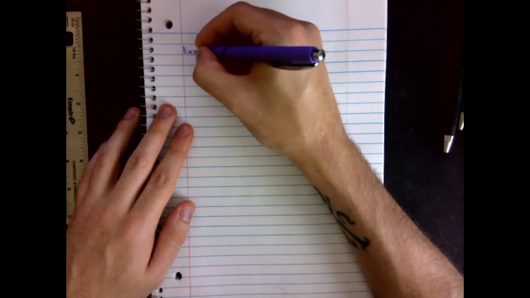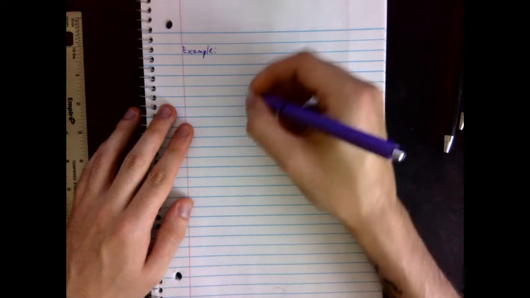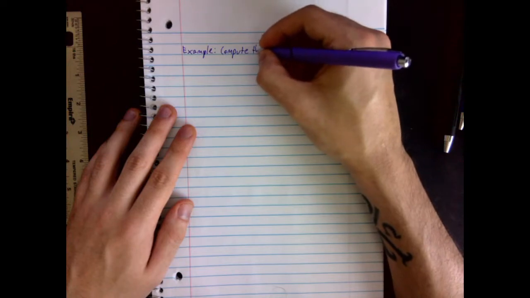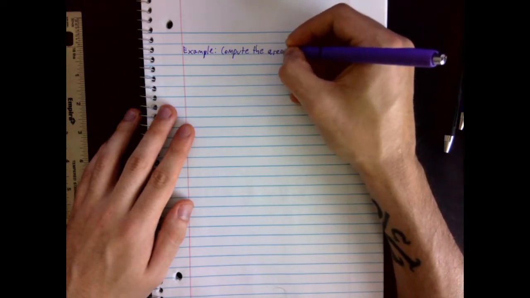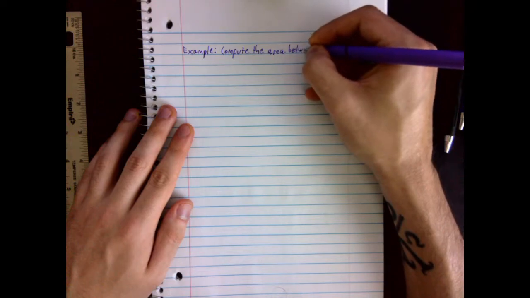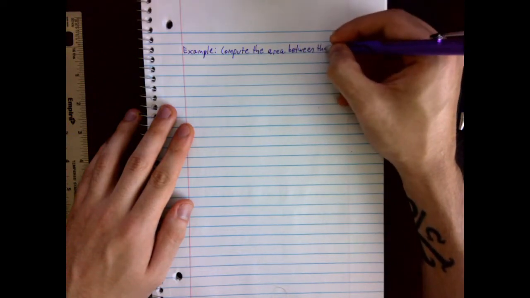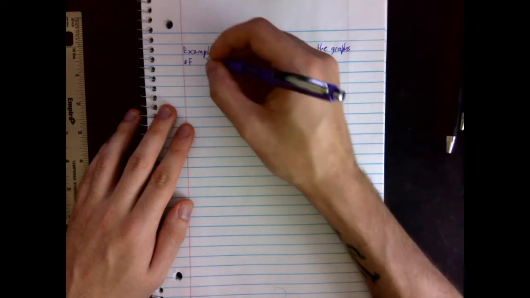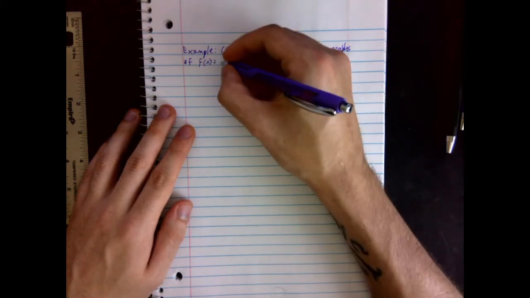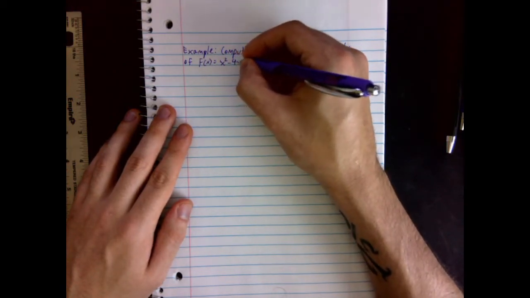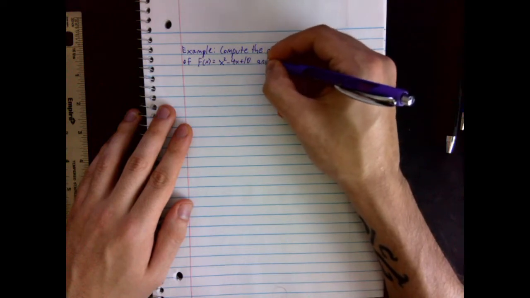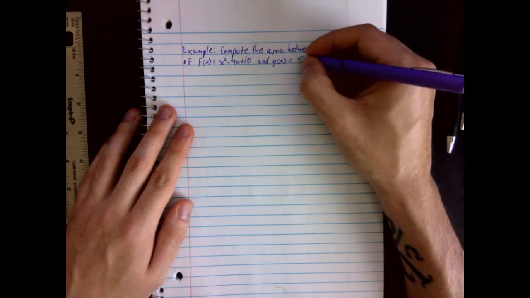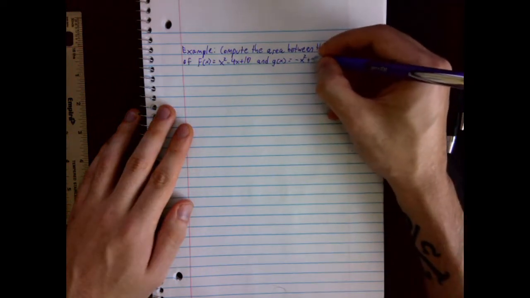All right, so example. Let's compute the area between the graphs of f of x equals, and it's going to be this polynomial, x squared minus 4x plus 10, and g of x, which is going to be negative x squared plus 4x.